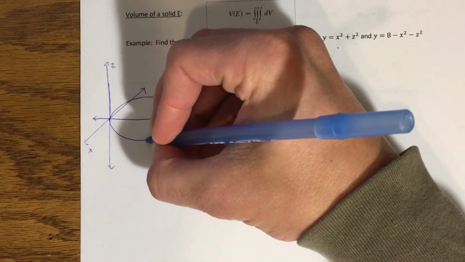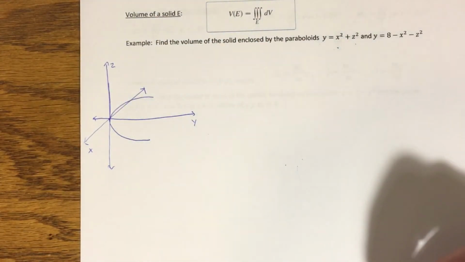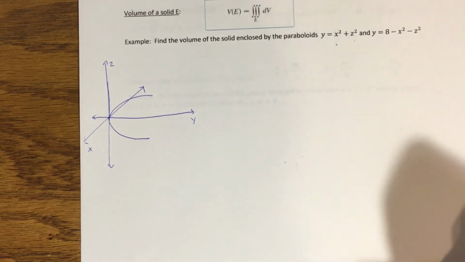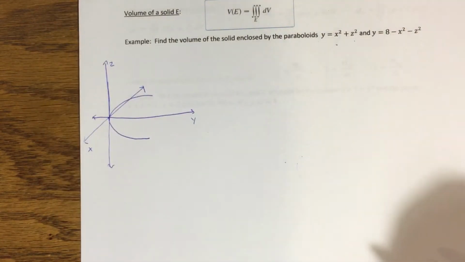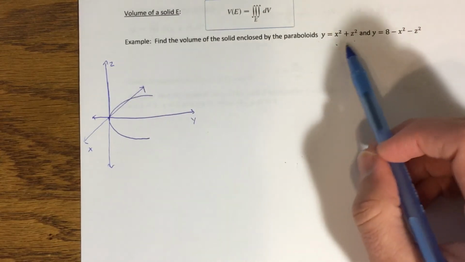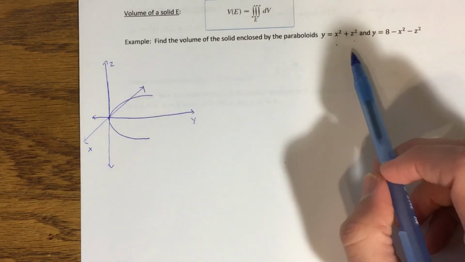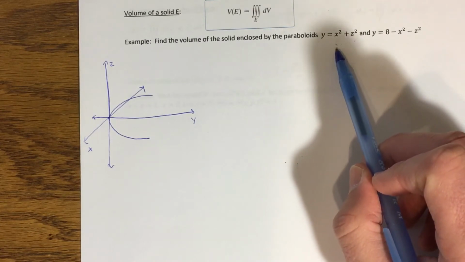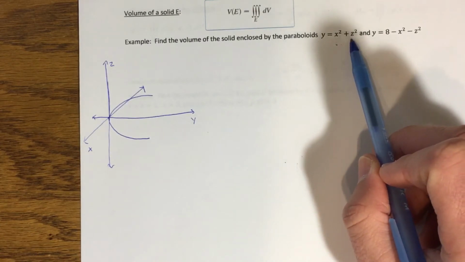Now in this case, I'm not going to be super careful with my labels on my axes because I just want to get a general picture of this thing first, and then I can be a little more accurate from there when I start looking at projections. Next, I'm going to look for a trace of this paraboloid in the xy plane. That means plug a 0 in for z.